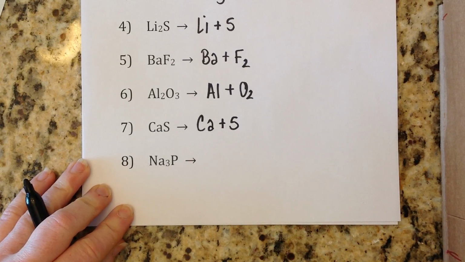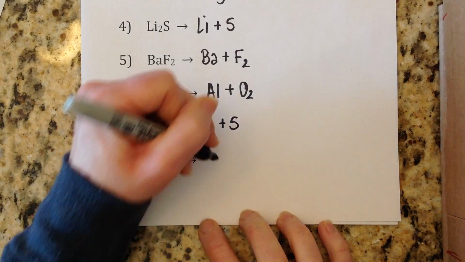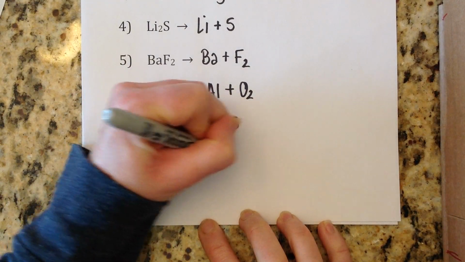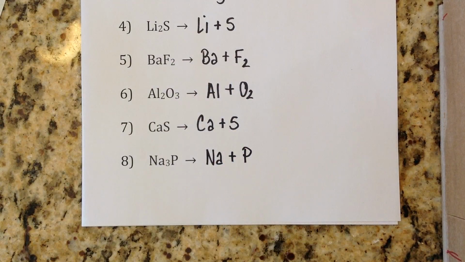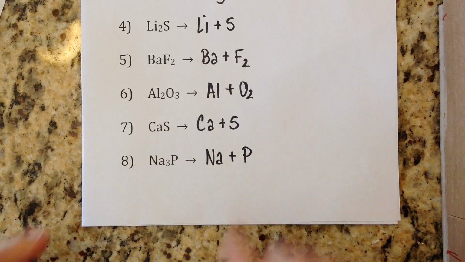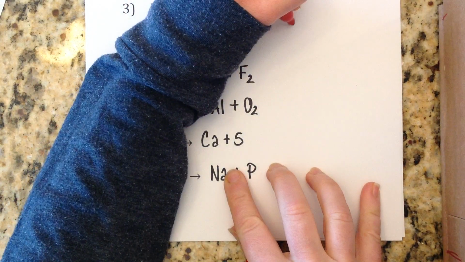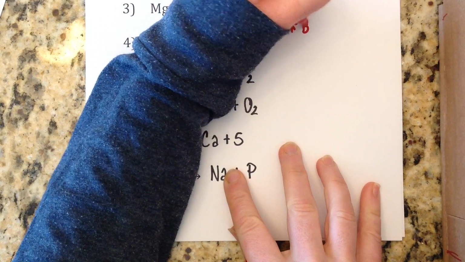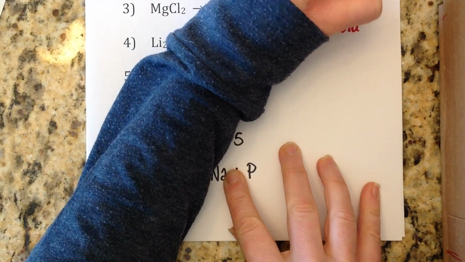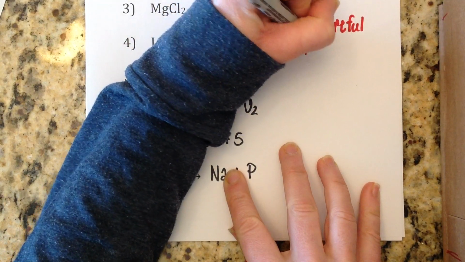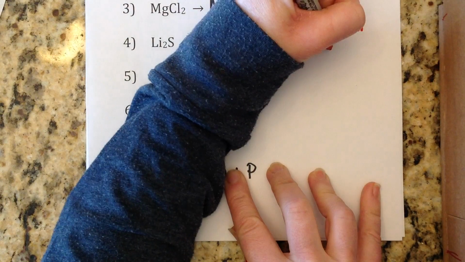And then we have the last one, sodium phosphide. That will break up into sodium and phosphorus. Phosphorus is not diatomic, so we do not put a 2 on it. So I think probably before we move on, I would definitely make a note to be careful with your diatomics. These will come up a lot in a lot of different types of chemical reactions.